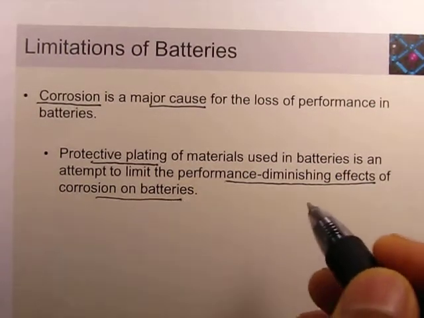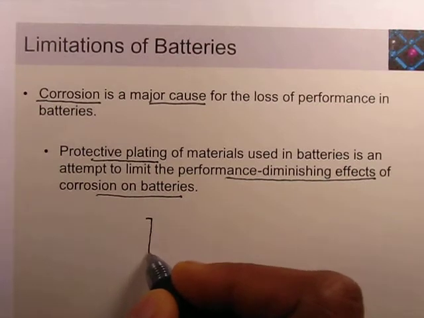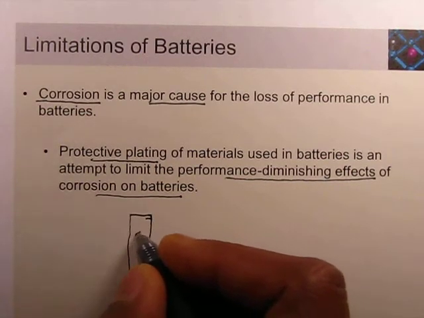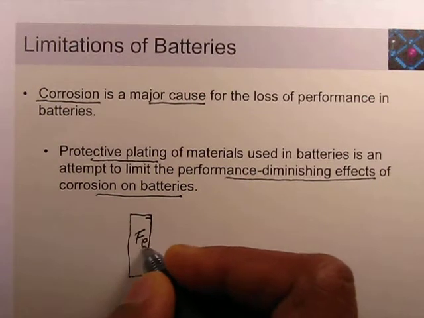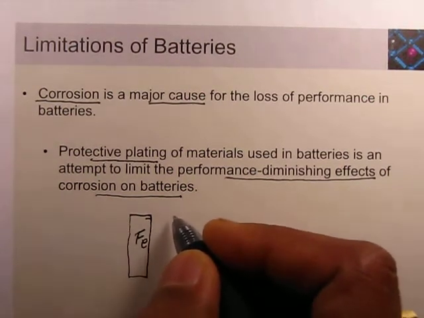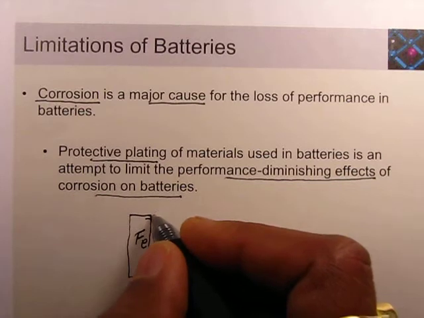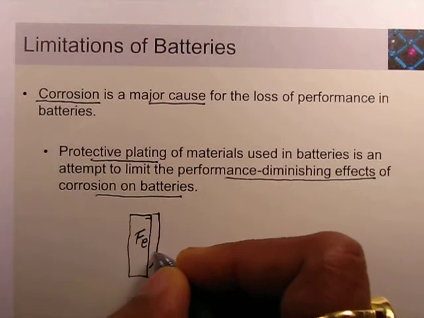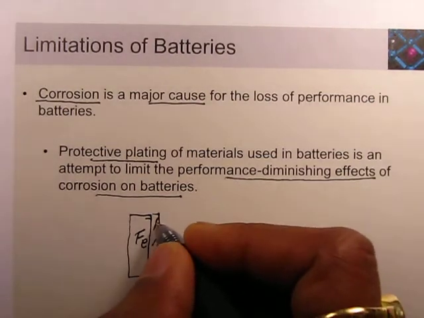You may have seen that even with iron, if you have to protect it from environmental corrosion or rusting, we put on paint, right?